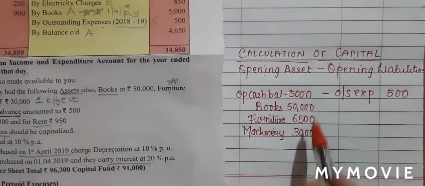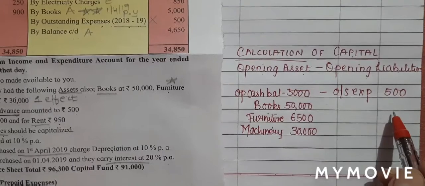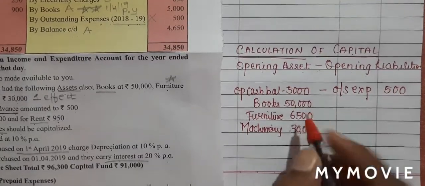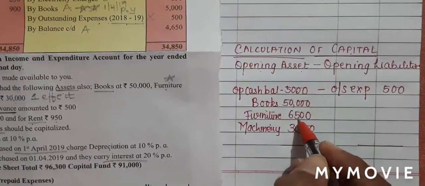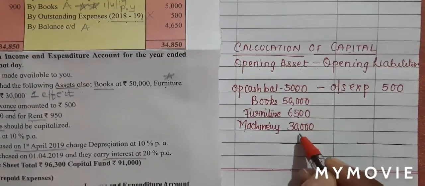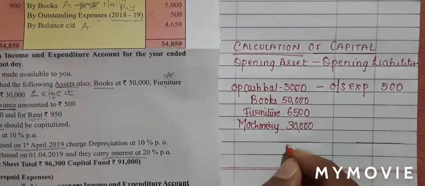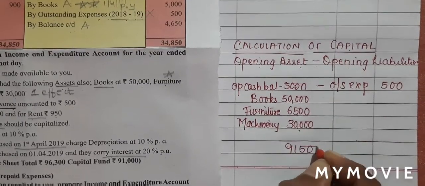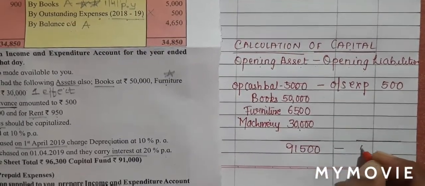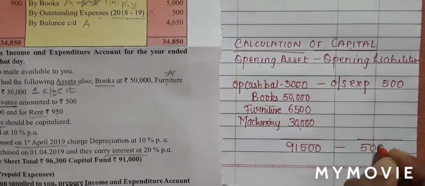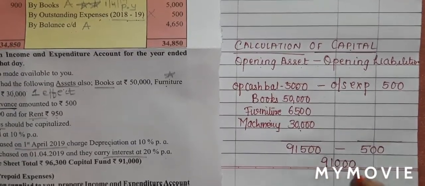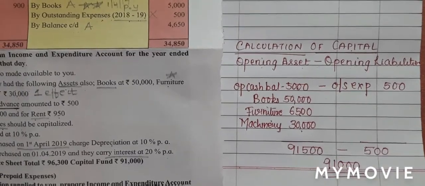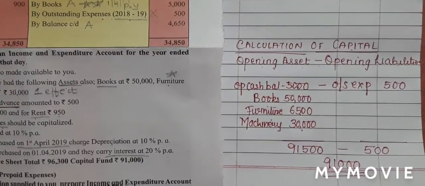So we now have our opening assets and our opening liabilities. Let's do the calculation. 50,000 plus 5,000 plus 6,500 plus 30,000 will give me 91,500. Minus opening liability of 500, which means my capital amount is 91,000. This is how you calculate your capital.